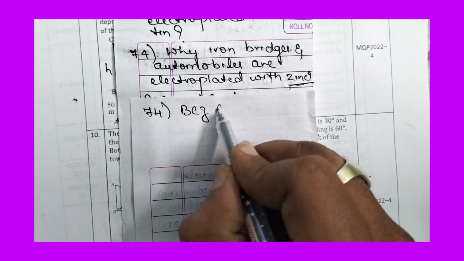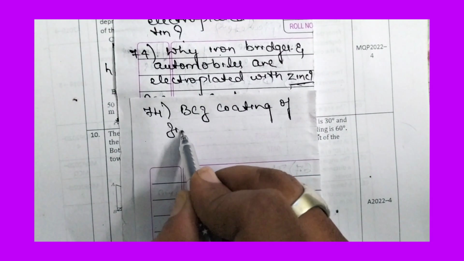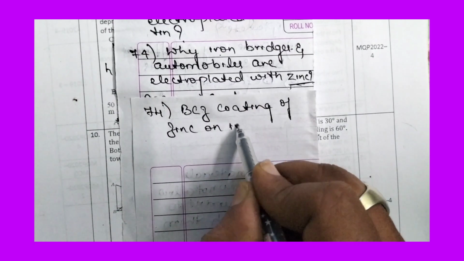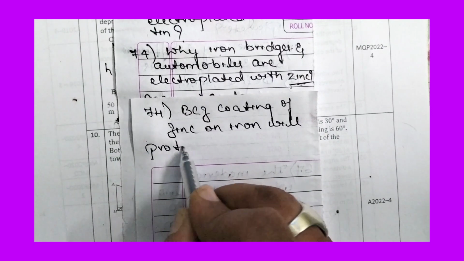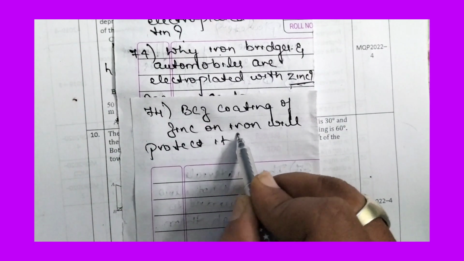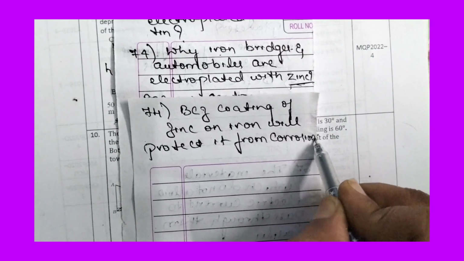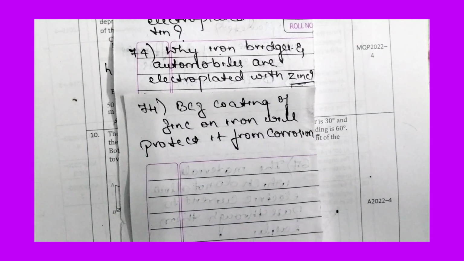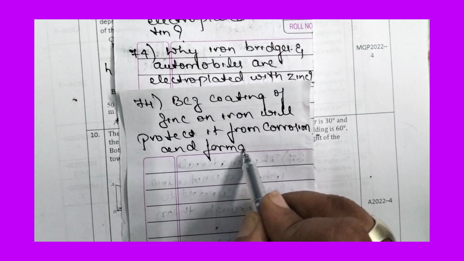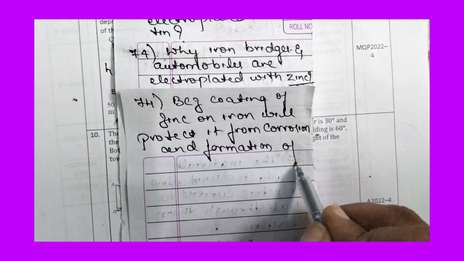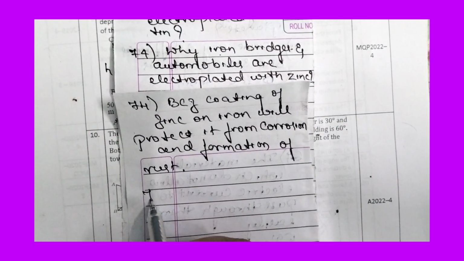Because coating of zinc on iron will protect it from corrosion. It will protect it from corrosion and formation of rust. So this is the answer for the 74th question.